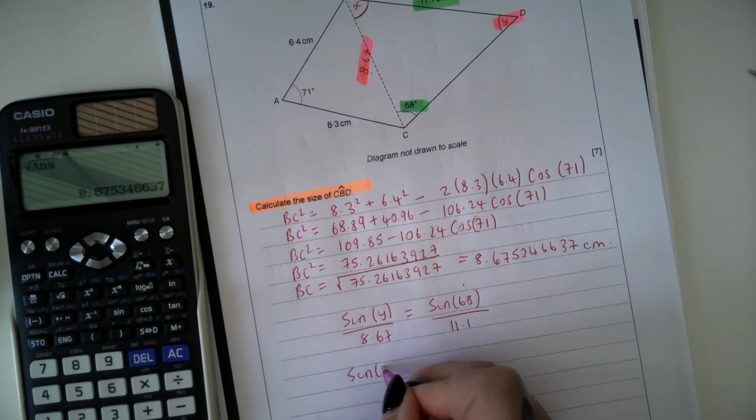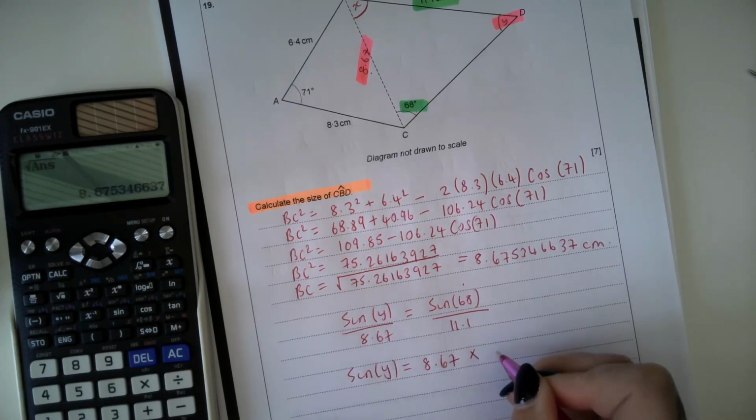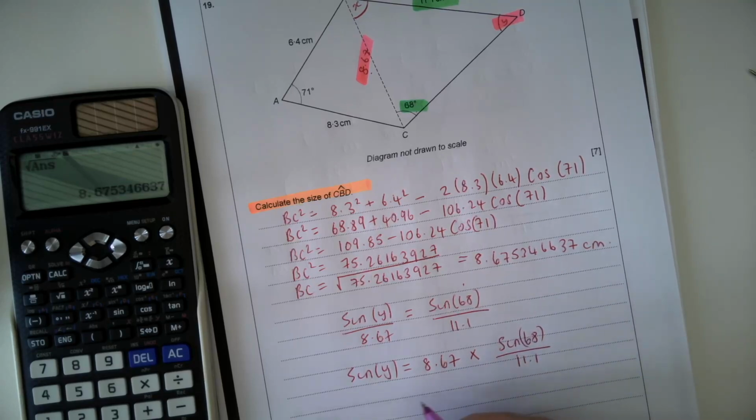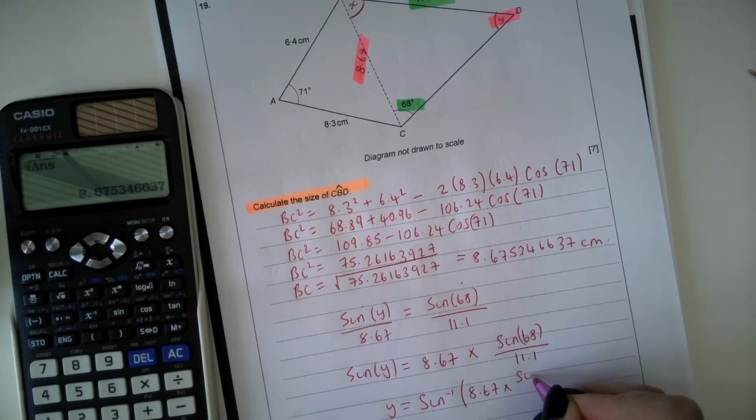So sine y is equal to 8.67 multiplied by sine 68 over 11.1. But then to get y, I would do the inverse sine of all of this. So 8.67 multiplied by sin 68 over 11.1.